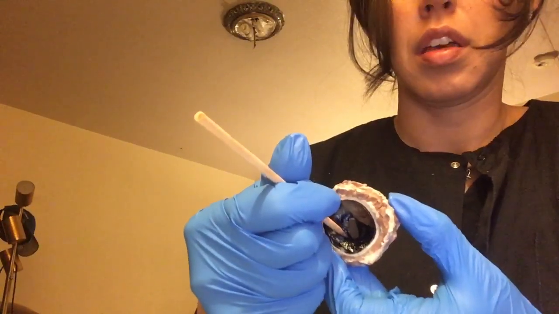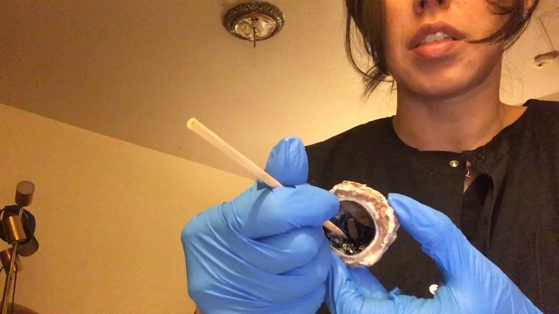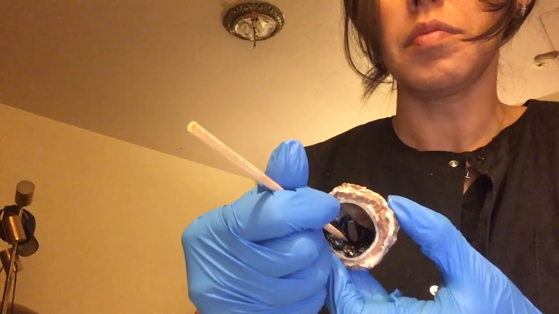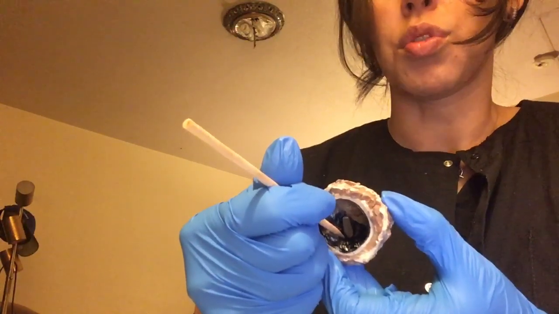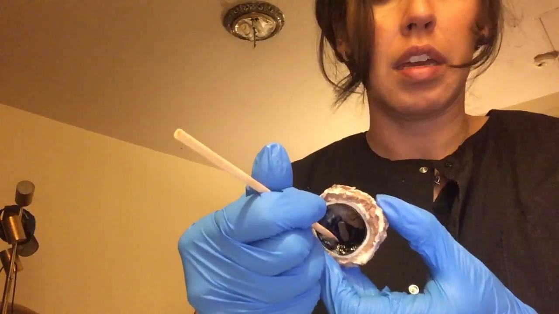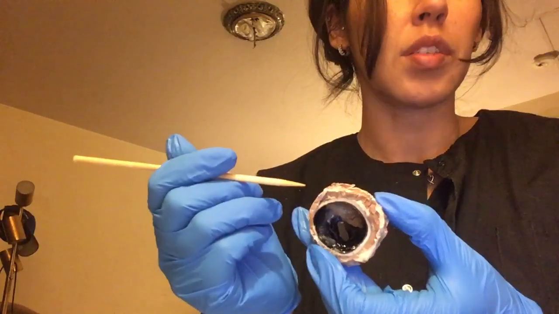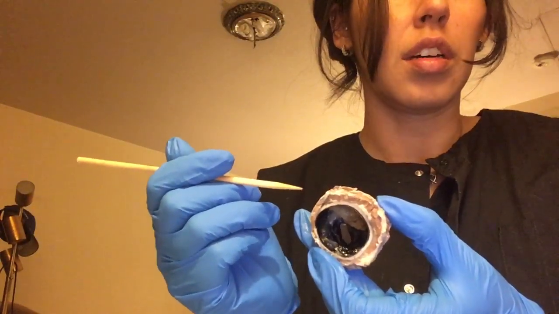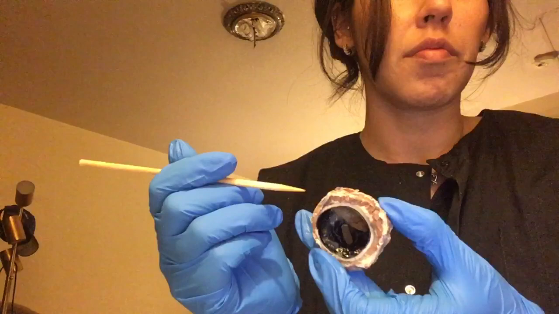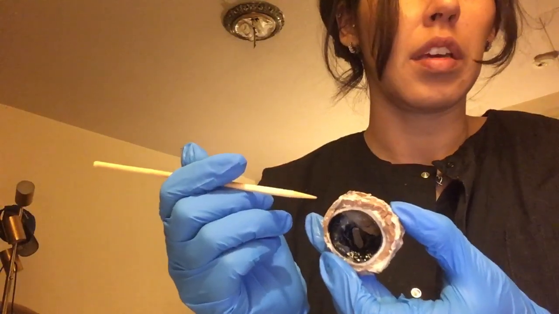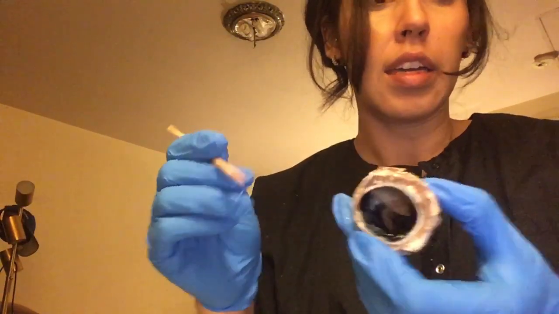The iris is like a diaphragm. It helps control the amount of light that's coming into the eye. So yeah, that would be the eye.